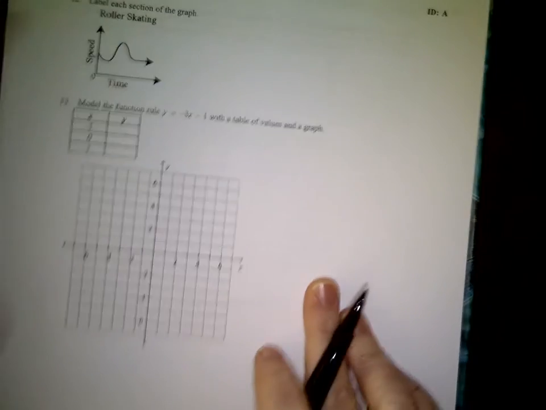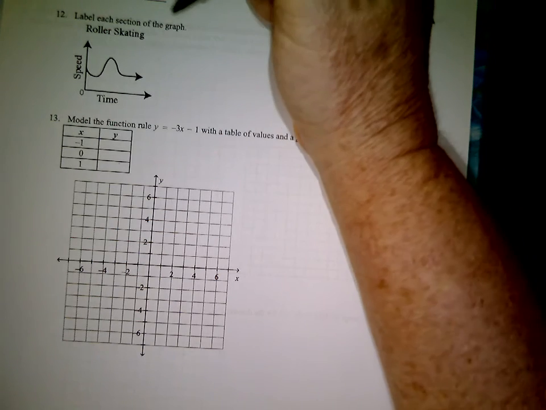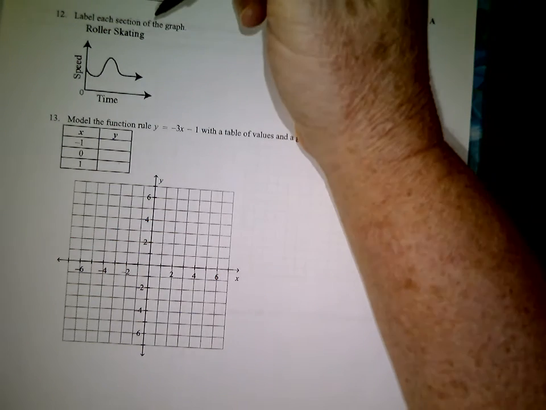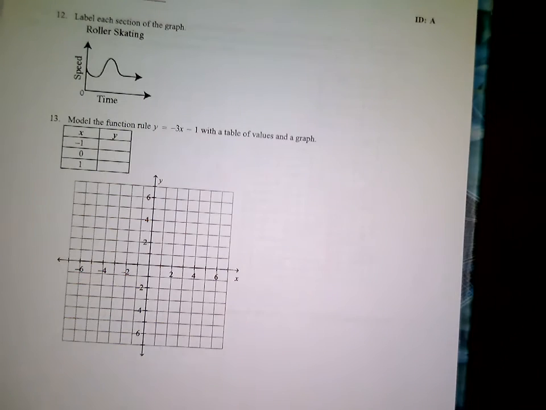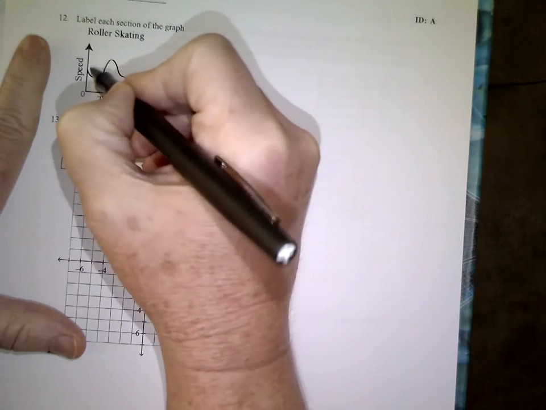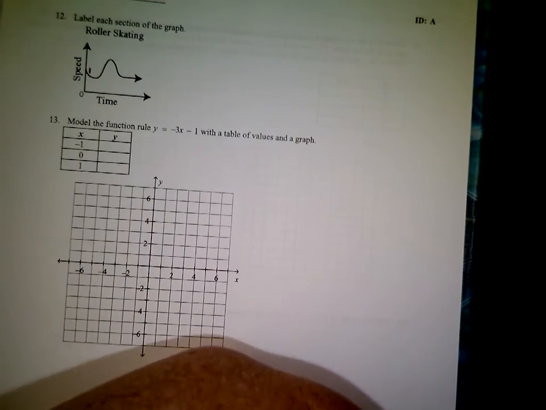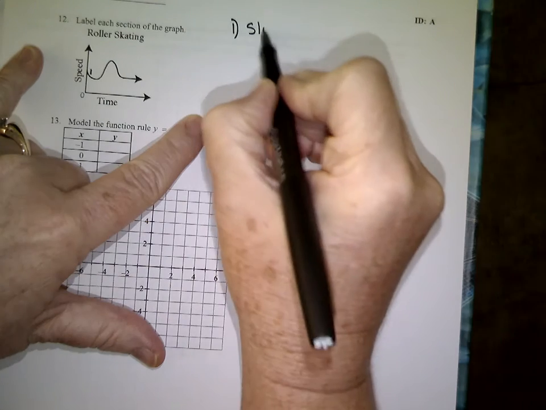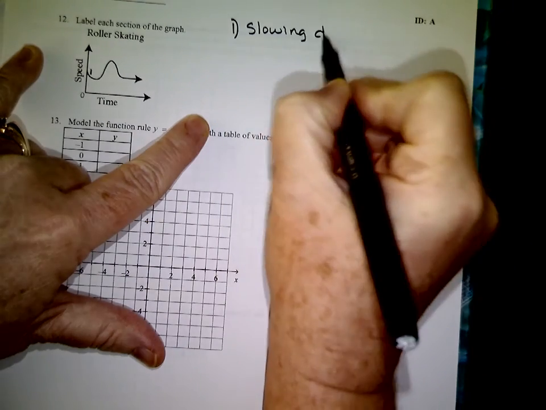Number 12, label each section of the graph. This is what I want you to do, okay? This is speed and time. And at the beginning of the story, was this roller skater stopped or were they already moving? How do you know? Okay. So now, thank you. So number 1, he was slowing down.